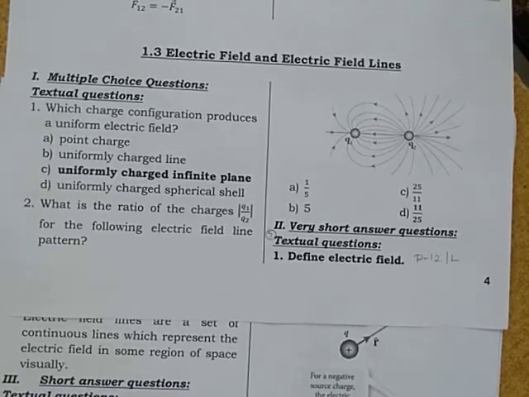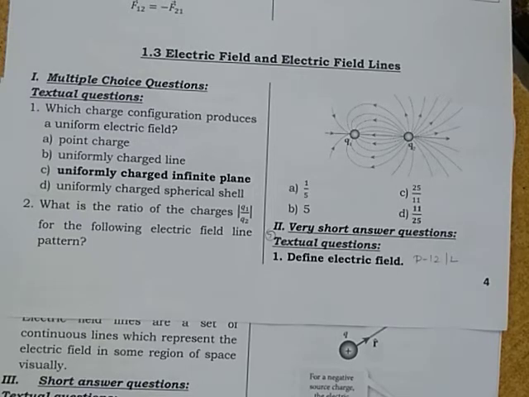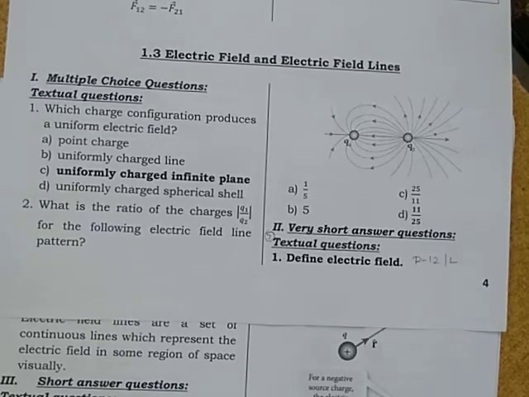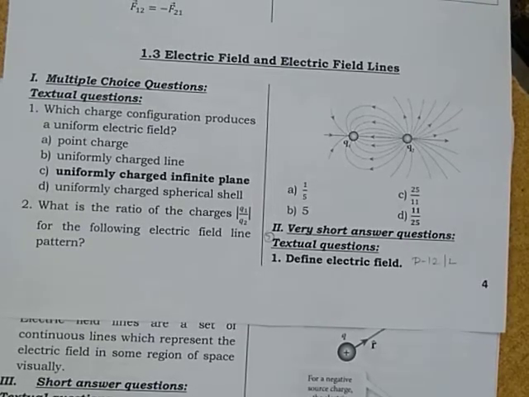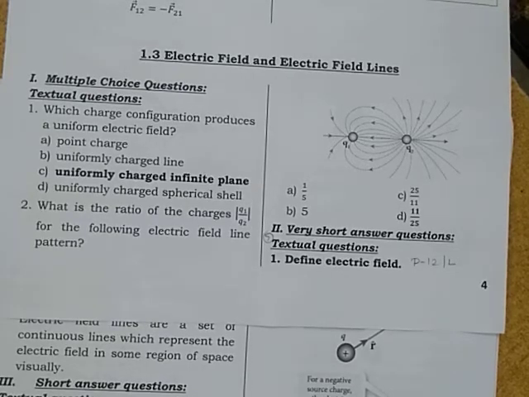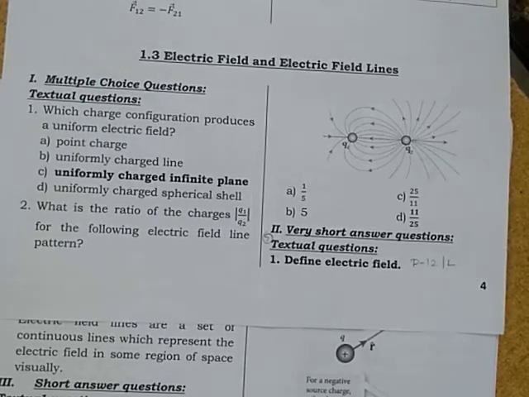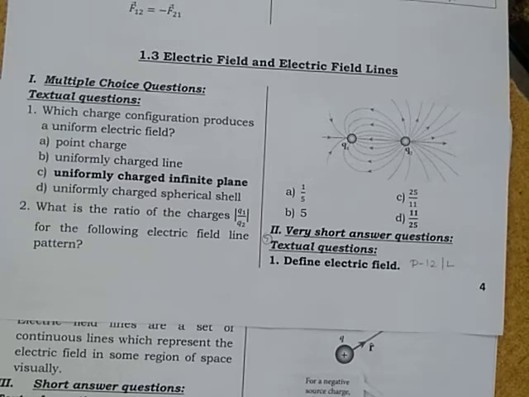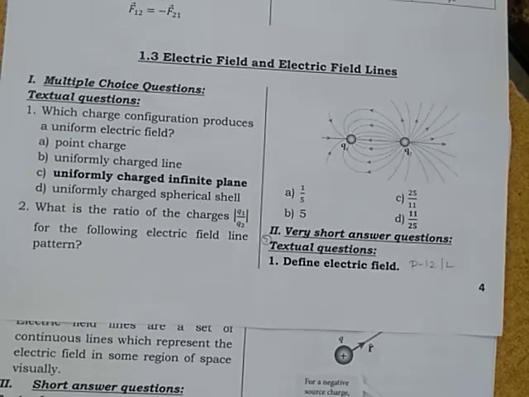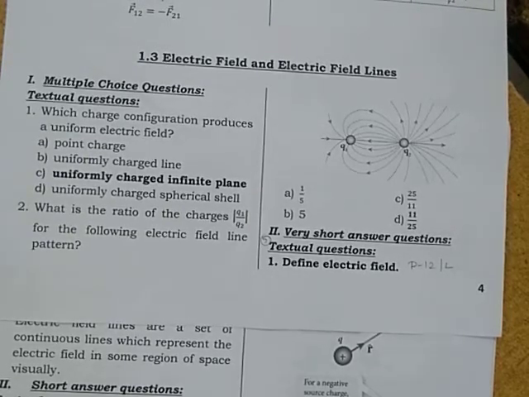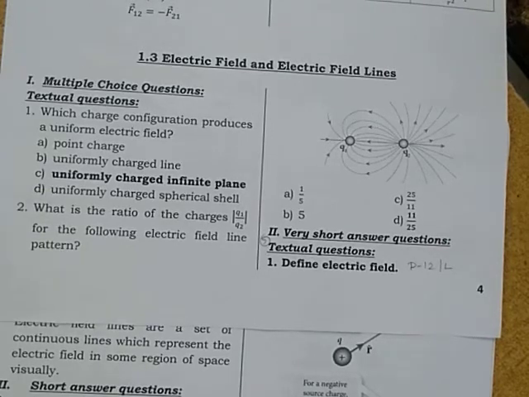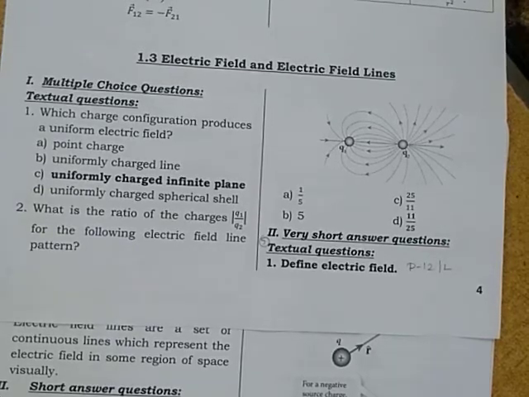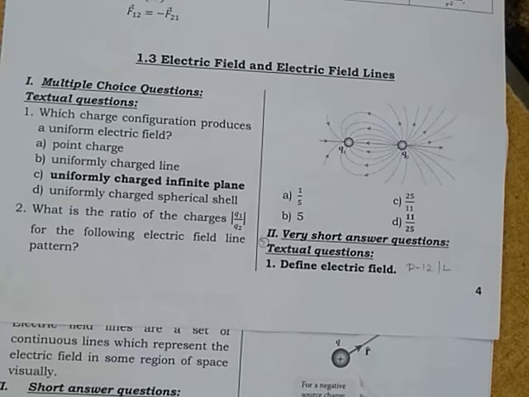In our previous class, we discussed the subtopic, that is historical background of electric charges and Coulomb's law. In that topic, we discussed the book back questions alone. From today's class, let me see the questions from electric field and electric field lines. Only book back questions. First question, that is define electric field.